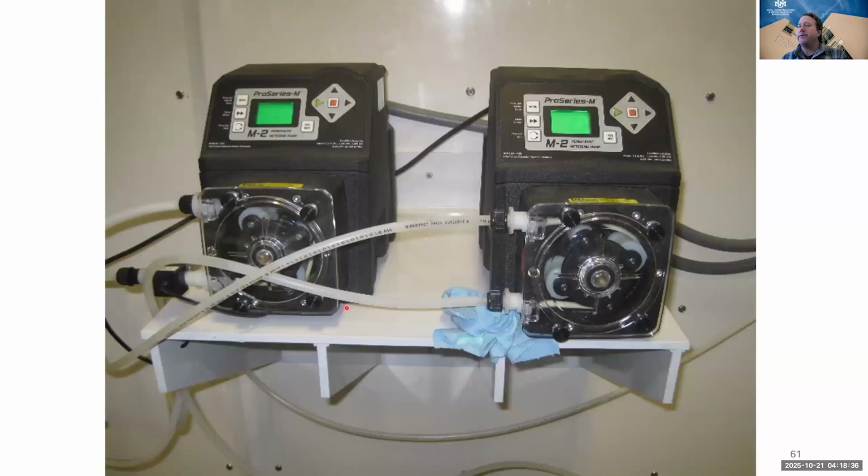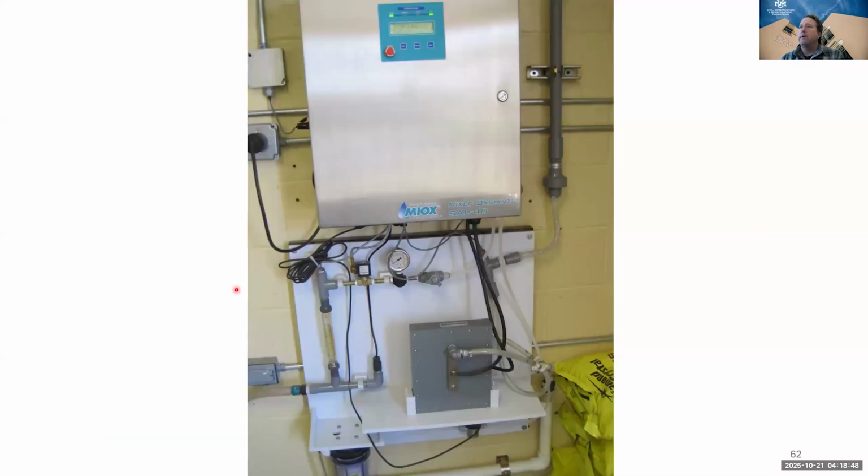This is another example of a peristaltic style pump from a different manufacturer. And again, you can see in here we have our roller assembly that is pinching a flexible tube and pushing the chlorine through. Another way you can apply a liquid chlorine solution is by generating it on site. We're using sodium chloride, so table salt, mixing it with water, applying an electrical current, and making a sodium hypochlorite solution. We'll talk a little bit more about that.